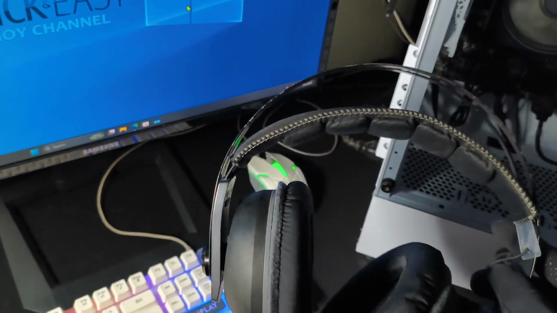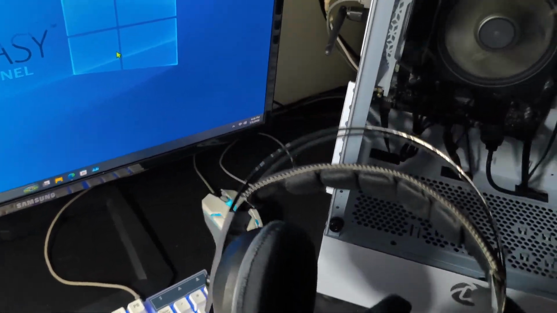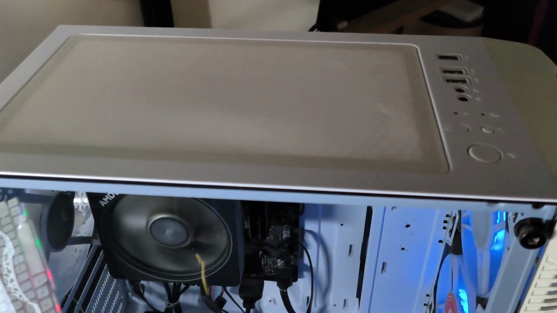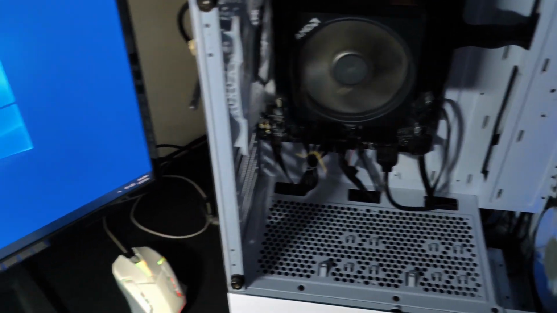How do I fix my computer's audio or sound when it's not working? 8 solutions on how to fix it. Just follow me. Let's go from step 1 to 8 step by step.